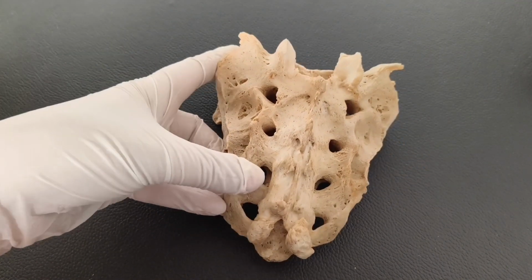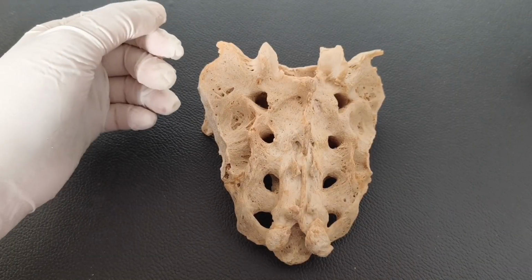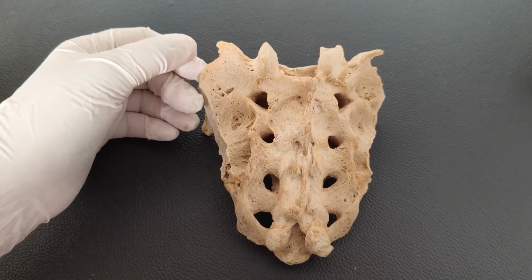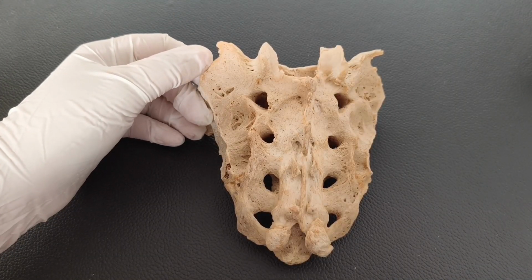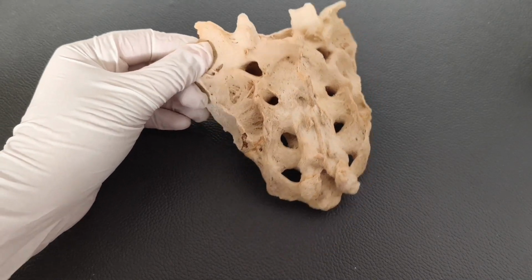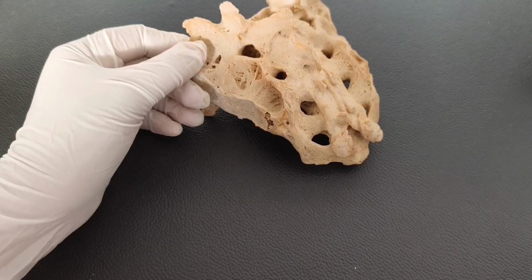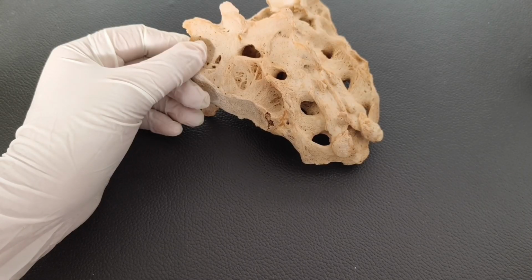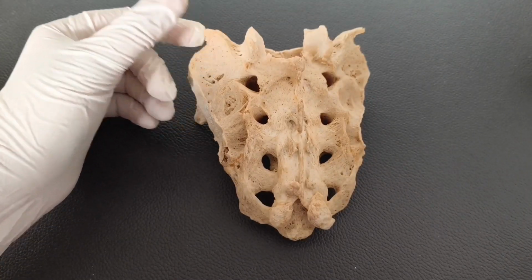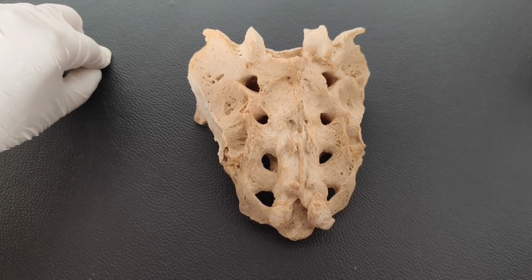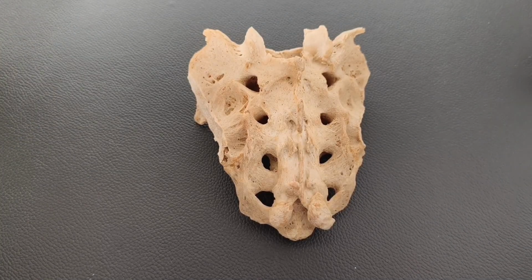While on the dorsal aspect, we have the dorsal sacral foramina that transmit the dorsal rami of upper four sacral nerves. While on the dorsal aspect, the sacral hiatus transmits the fifth sacral nerve, coccygeal nerve, and the filum terminale. With this, we have studied all the aspects, the anatomy, the features, the attachments, the relations of the sacrum bone. Thank you so much for watching.